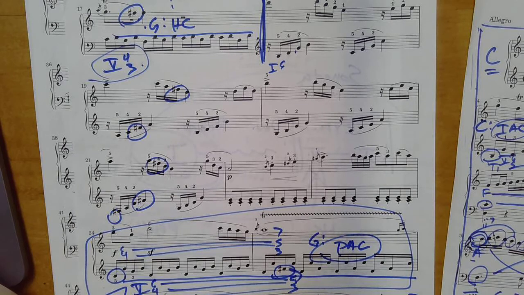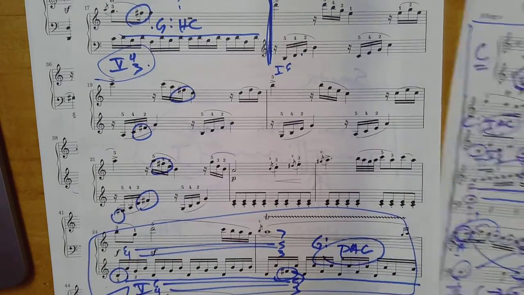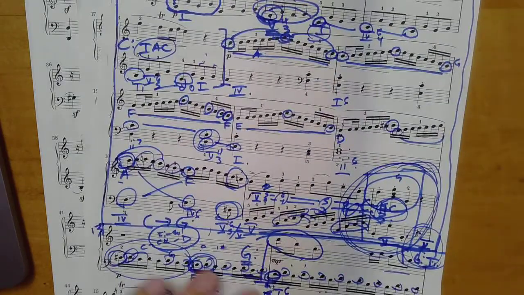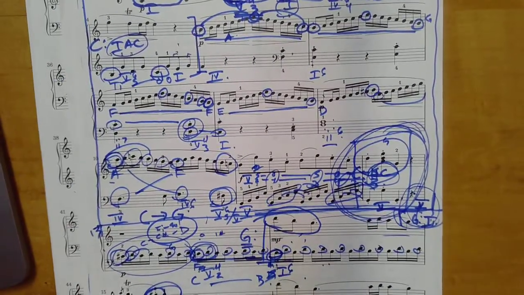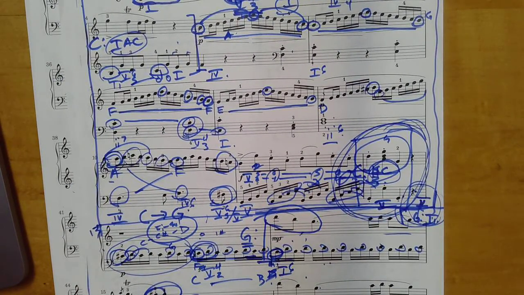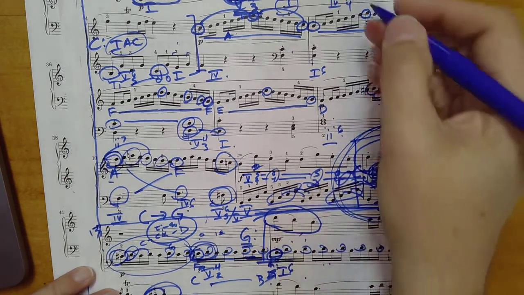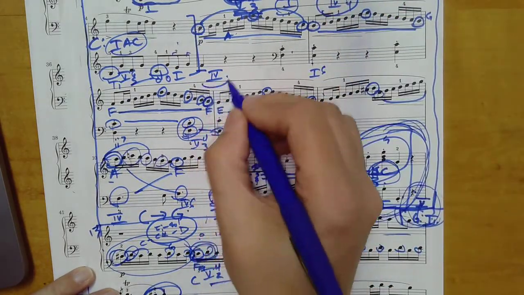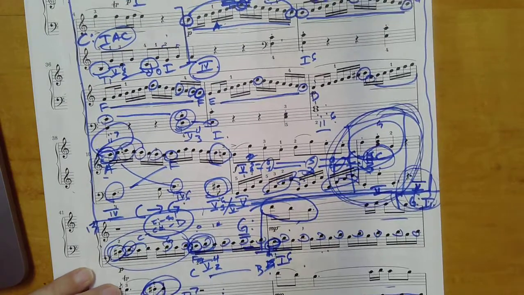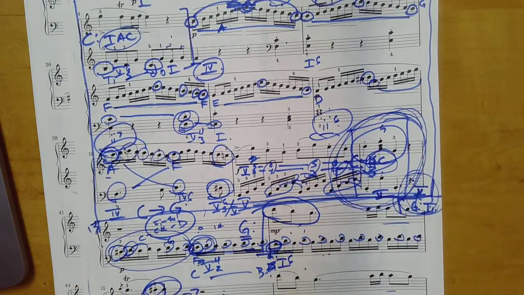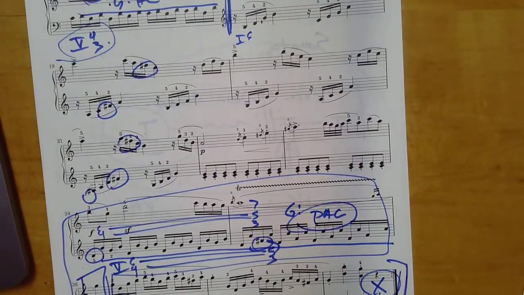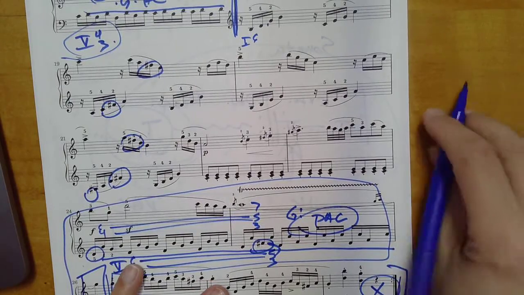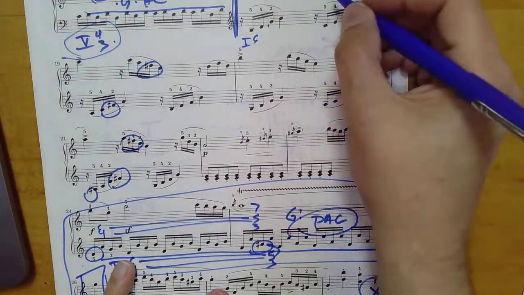Okay, this next passage is really great. If we look at the first page, right, it's mostly 1 and 5. Okay, we have a 4 here, a 4 here, a 2 here, a 2 here. Here's a 4. The rest of it is all 1 and 5. At this point, we get some more harmonic variety. Okay, so let's think of this.